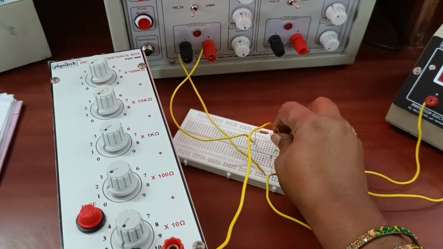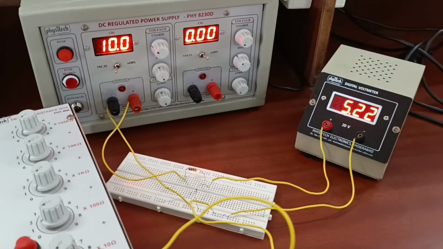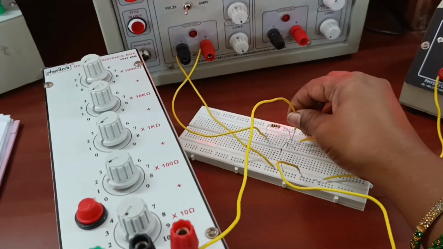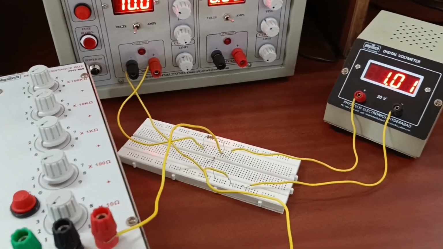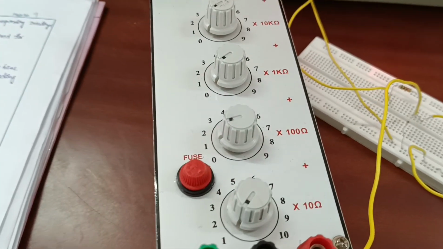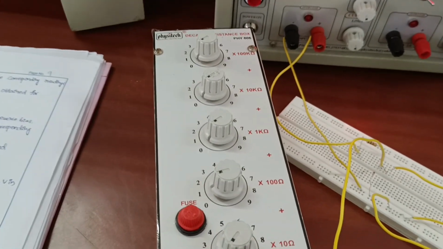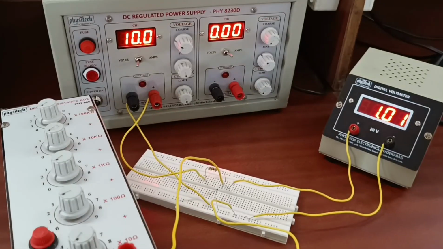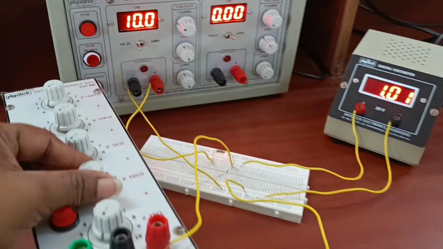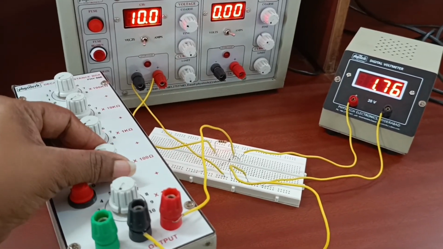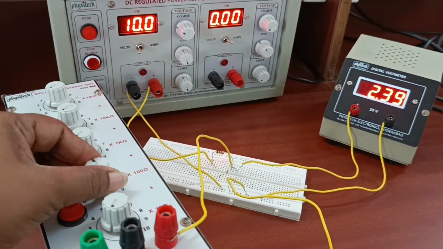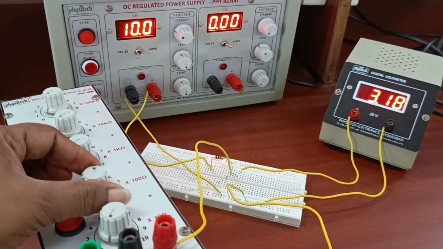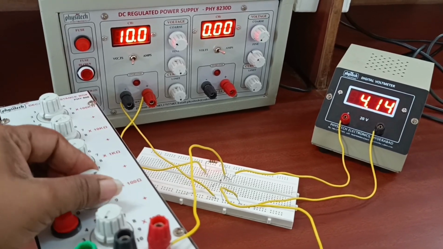If I disconnect the load from here, if you observe here, 5.21, that is called the V no load. And when I applied the load, it shows 1.01. Given the decade resistance box ohms, 100 ohms. Again I am changing to 200. Okay, 300. If you observe the change, 4. Changing it slowly, it increases.